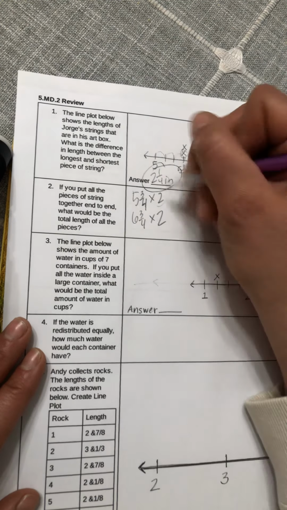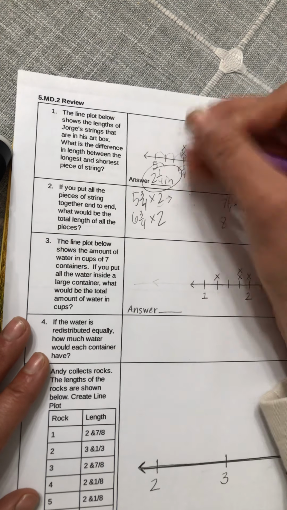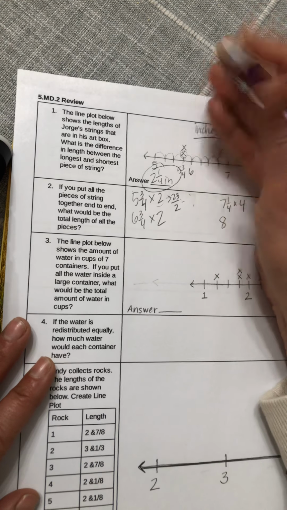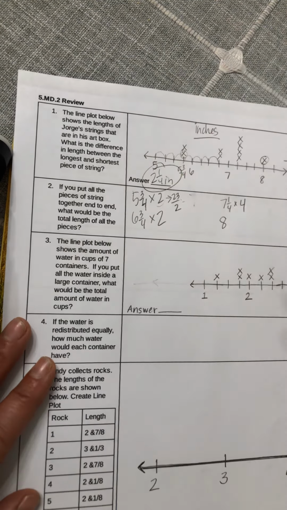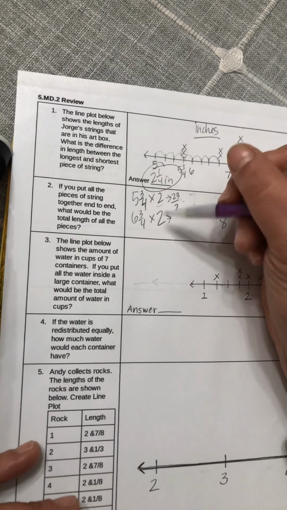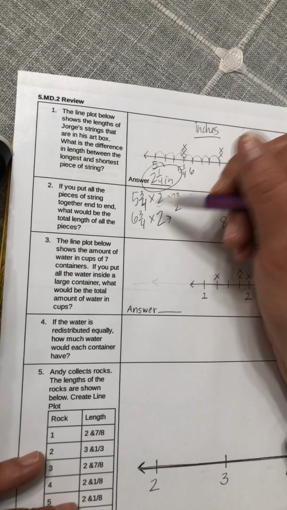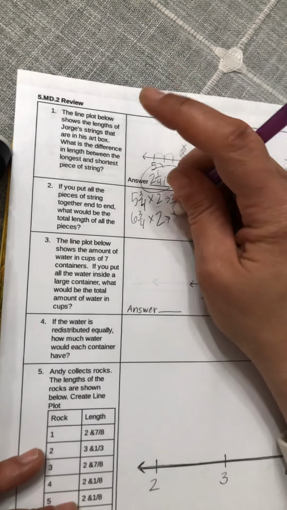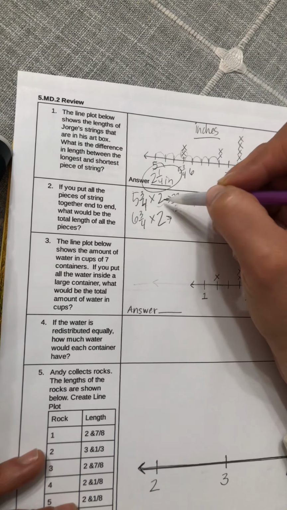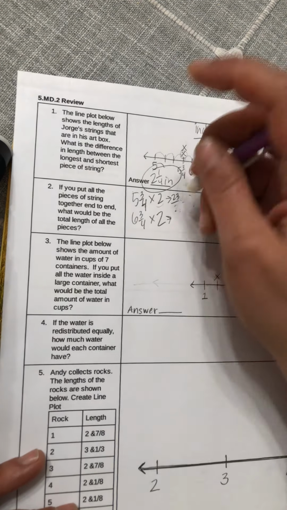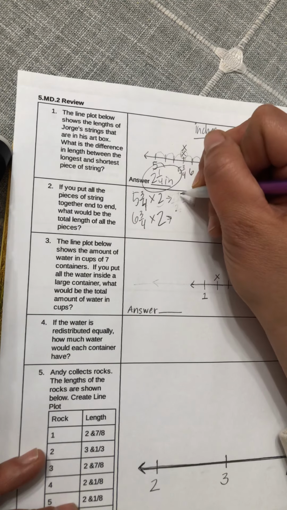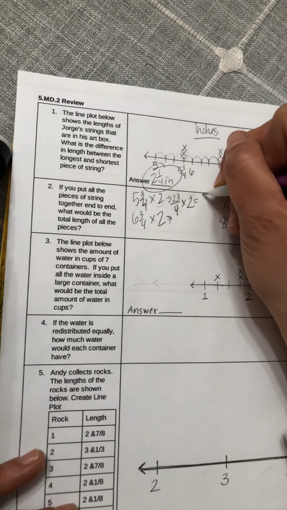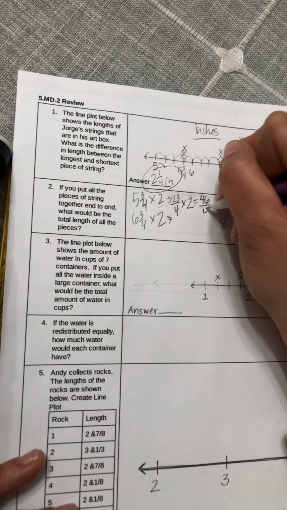So to do this, I'm going to throw it into an improper fraction, 23 over 4. Actually, you know what? I'm going to keep it that way because it might be easier to add that way. That's 23 over 4 times 2, which equals 46 fourths.